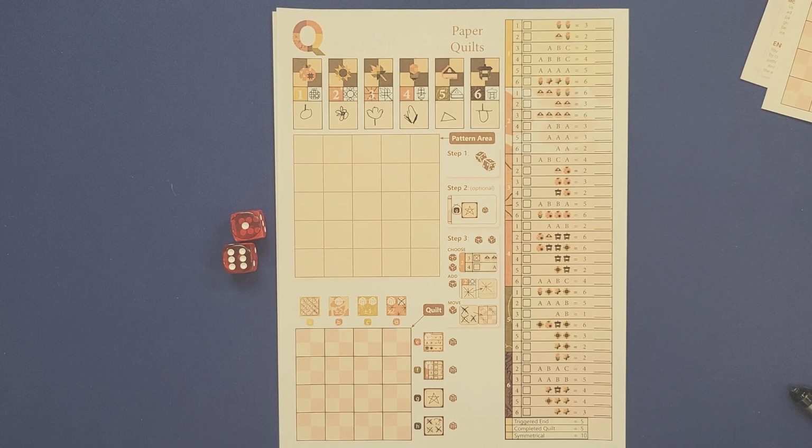Play continues until somebody has finished their quilt, filling in all 8 blocks. That person will get 5 points for triggering the end. Play then continues, and each player gets an additional turn. Players who have managed to complete their quilt will score 5 points. If you have a symmetrical quilt, you will get 10 extra points.